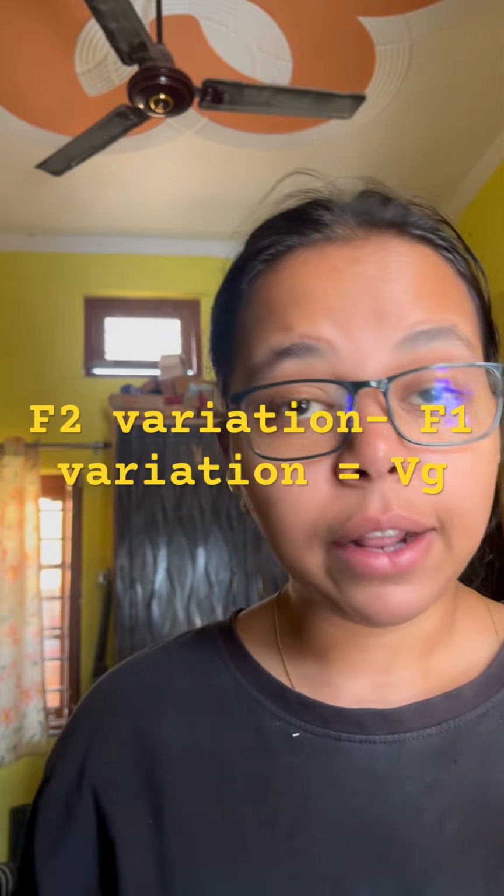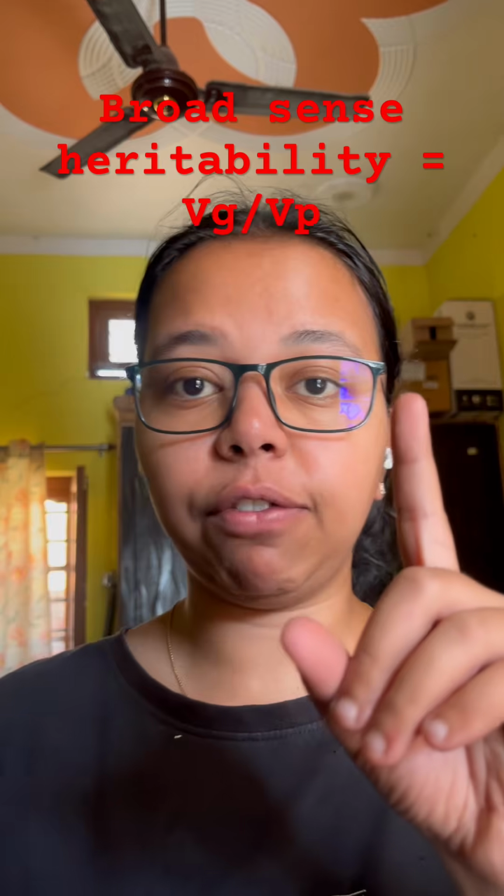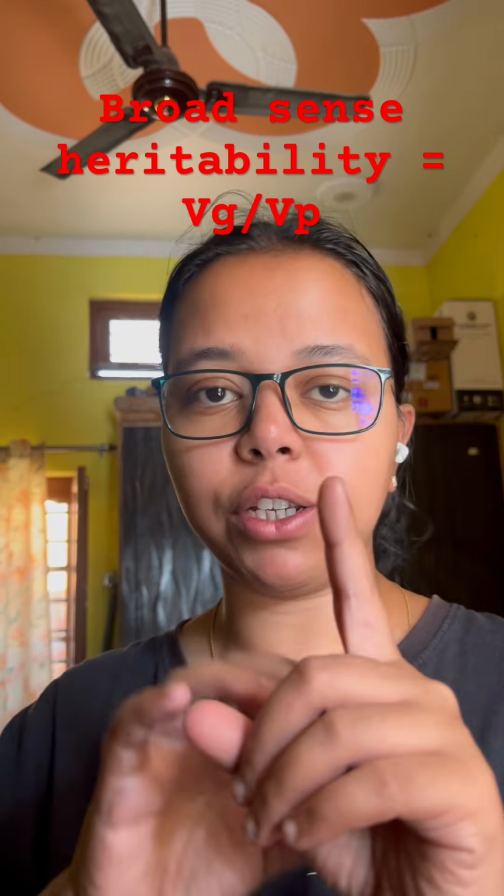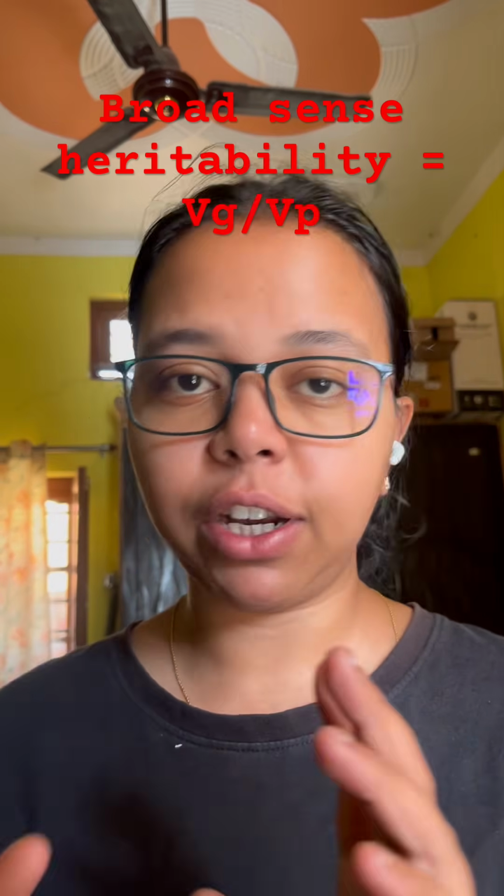Another thing is heritability can be broadly two types. One is broad sense heritability, another one is narrow sense heritability. The broad sense heritability considers the total amount of variation due to genetic effect divided by total amount of variation present in the population. So Vg divided by Vp.